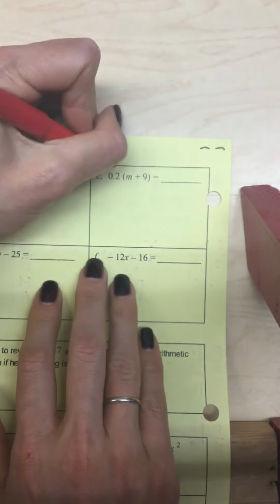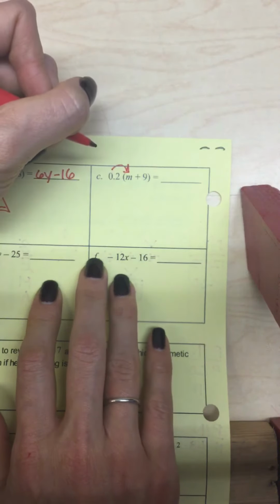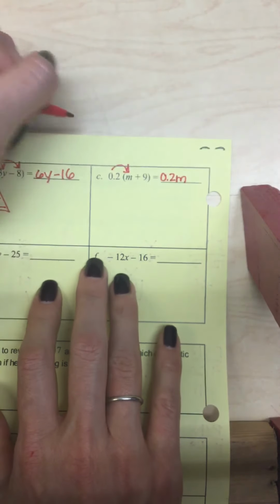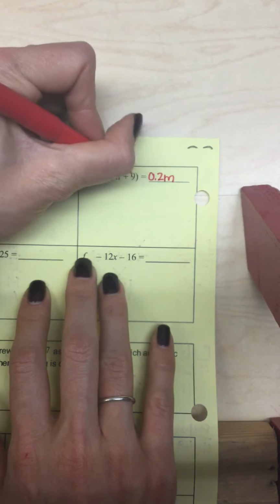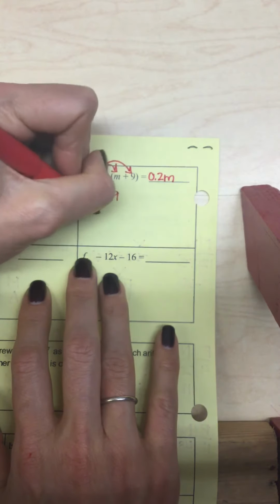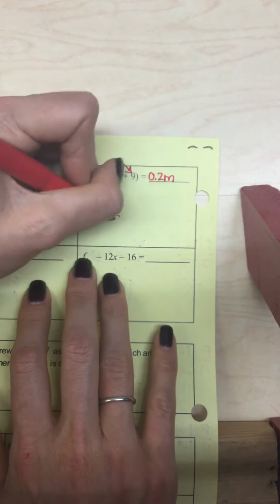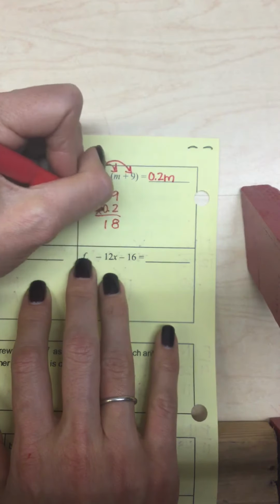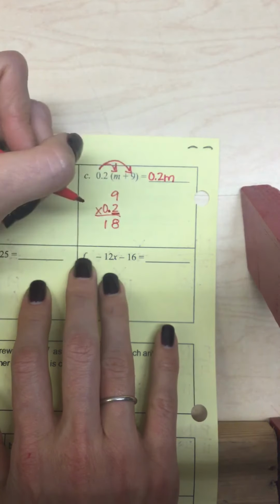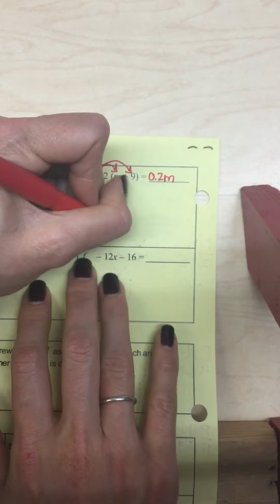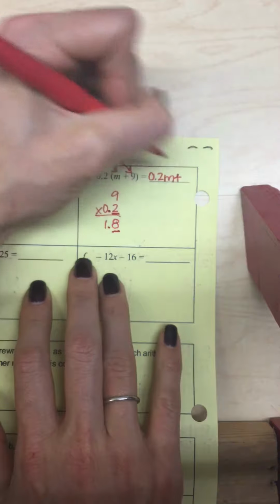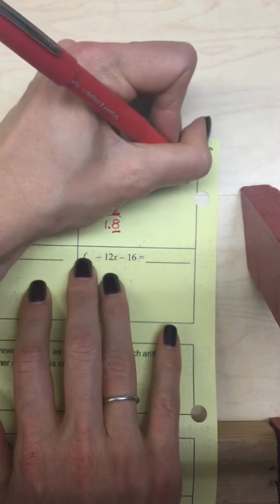Okay, problem C. I'm doing 0.2, which is 2/10, times m, which gives me 2/10 m. And then I'm doing 0.2 times 9. Well, let's do this math really quickly. 9 times 0.2. 2 times 9 is 18. 0 times 9 is 0, so we don't have to worry about it. I have 1 decimal place behind my decimal, so that means in my answer I need 1 decimal place. And so our answer is a positive, because it was a positive times a positive, 1.8.